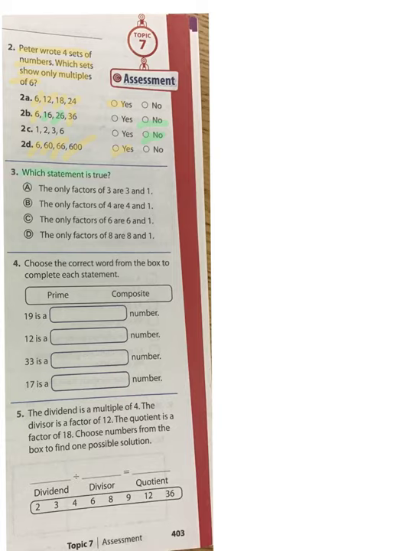Which statement is true? The only factors of 3 are 3 and 1. The only factors of 4 are 4 and 1. The only factors of 6 are 6 and 1. And the only factors of 8 are 8 and 1.